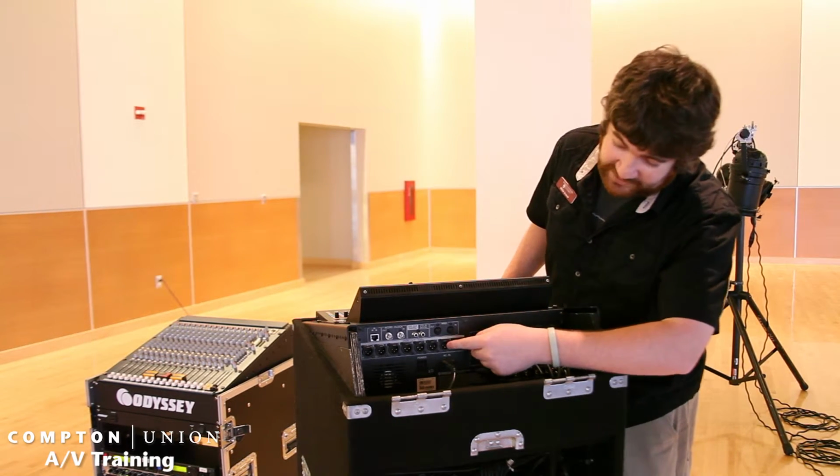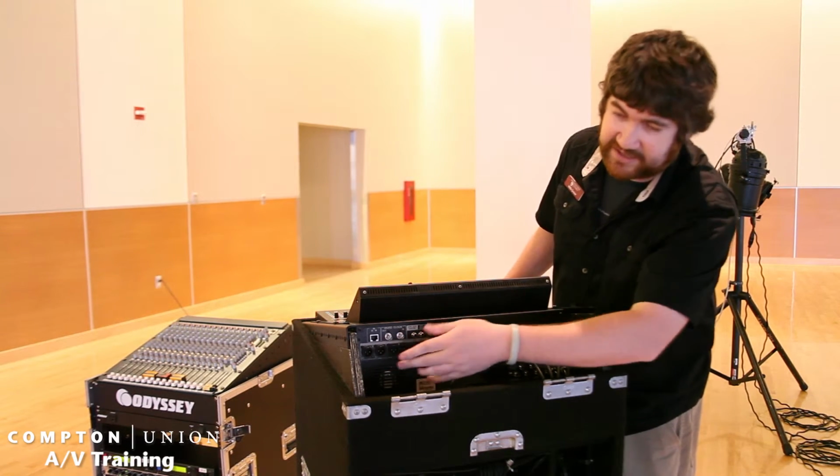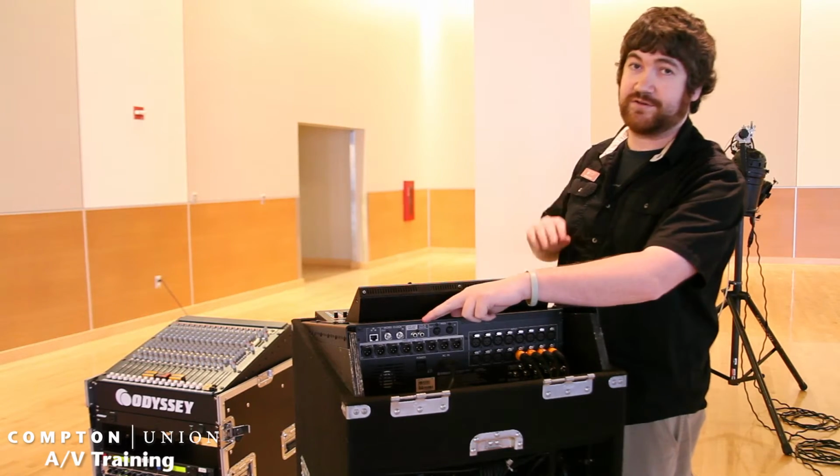And then we have 2, 3, all the way up to 8, but usually your 7 and 8 are your left and right, so usually you only have about 6 if you're still sending your signal to your house from here.